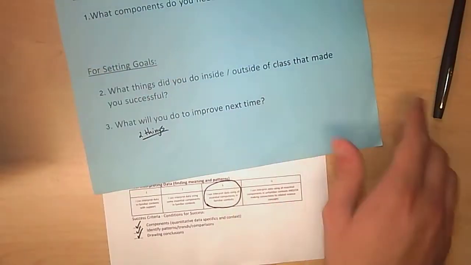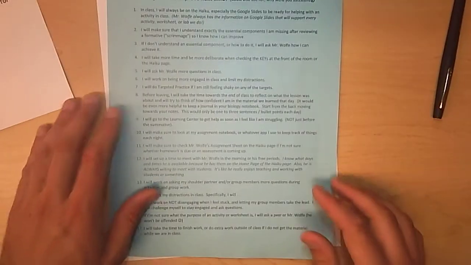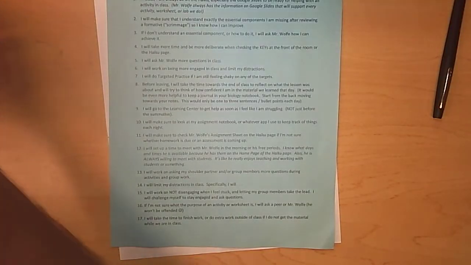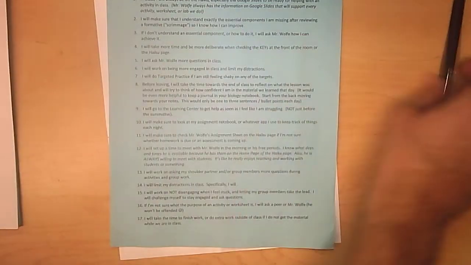So use your resources in terms of the question stems right here. My website is a template. The video you're watching right here, if you need to go back to it, and especially these questions on how to improve next time. Just make sure that you get this done by Friday if you don't finish it in class. Thanks.